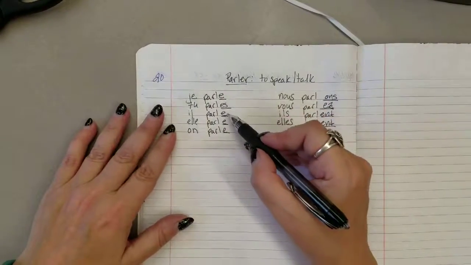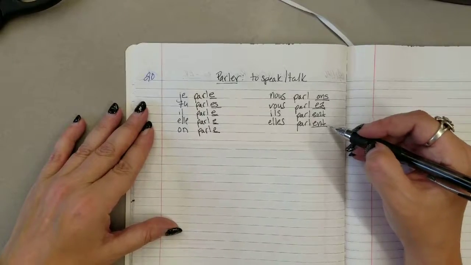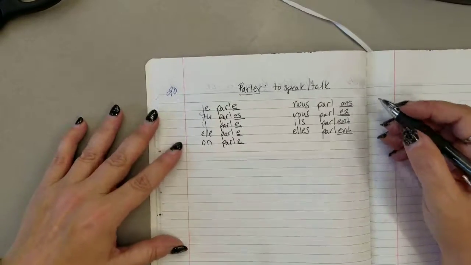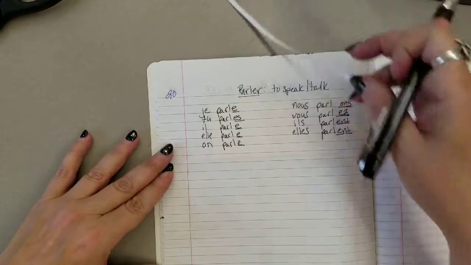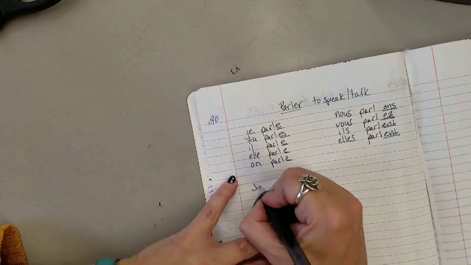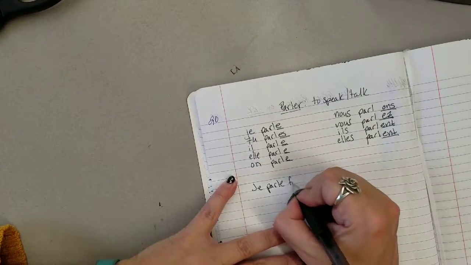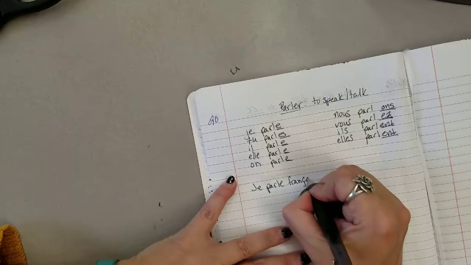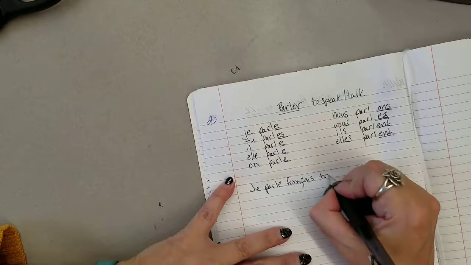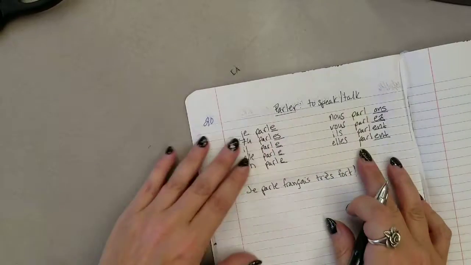So, E, ES, E, ONS, EZ, ENT. These are verbs. So if I wanted to use this in a sentence, like Mr. Romano tells us, Je parle français très fort. As in, I speak French very loudly.